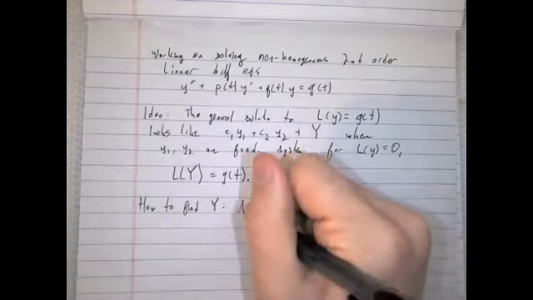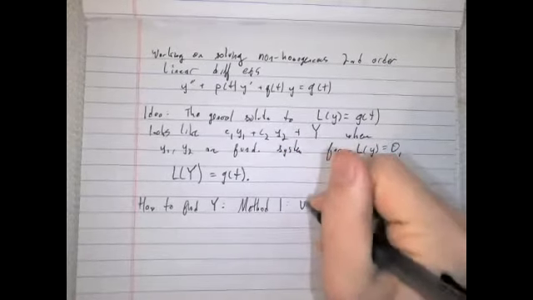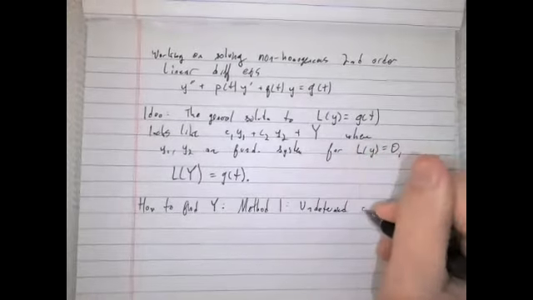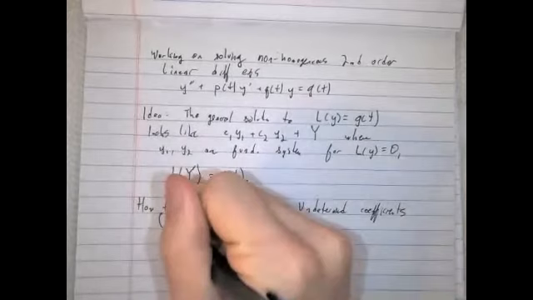So method 1, undetermined coefficients, in parentheses, educated guess.